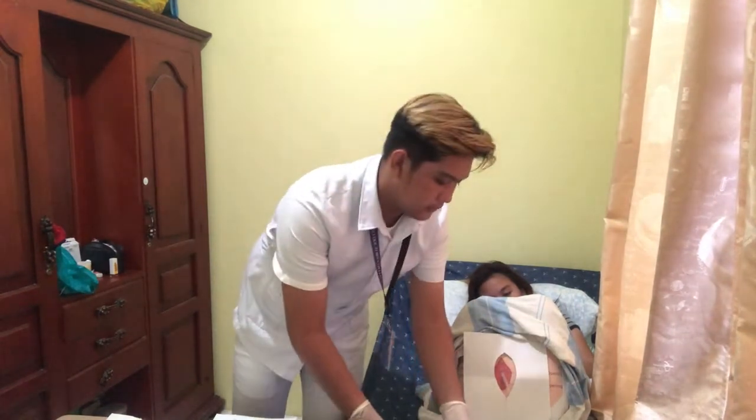Okay, so we'll inflate the balloon with 10 to 15 cc of sterile water using a 15 to 20 cc syringe. Inflating the balloon will prevent the catheter from slipping out of the body.